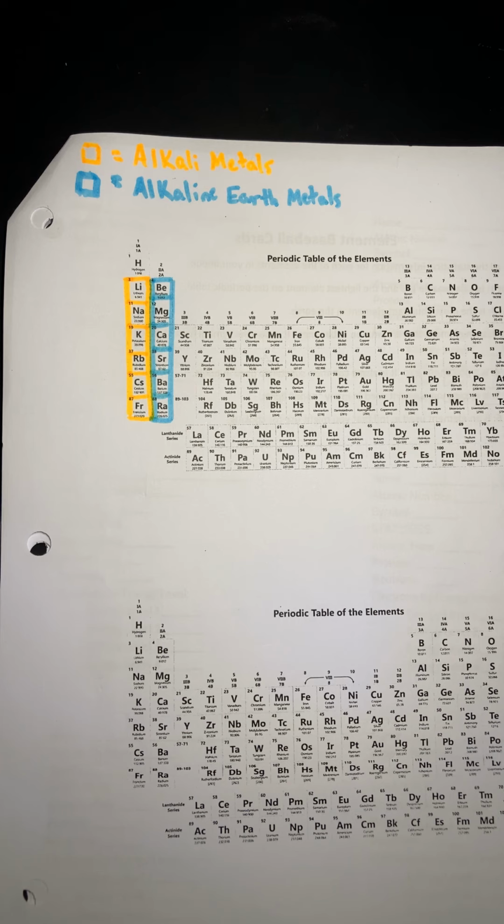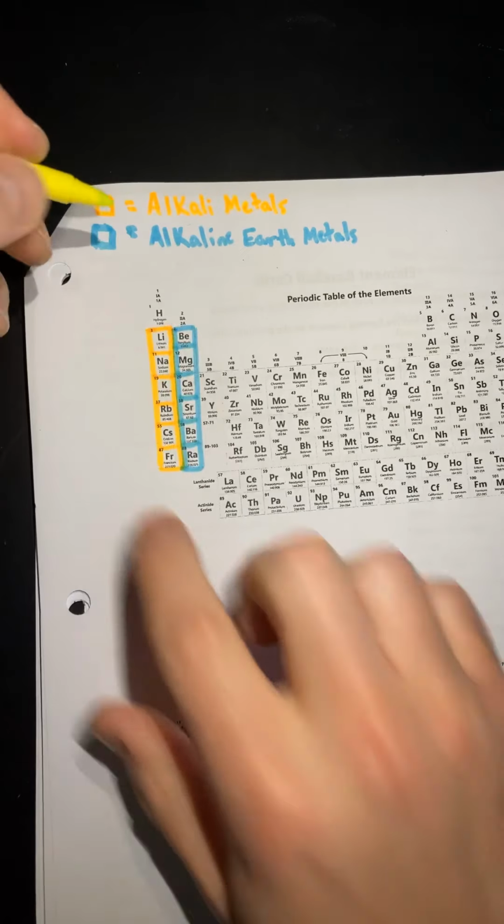Which one's gallium? GA, right there. 31. These are toxic guys. I like gallium. All right, there's a next group.